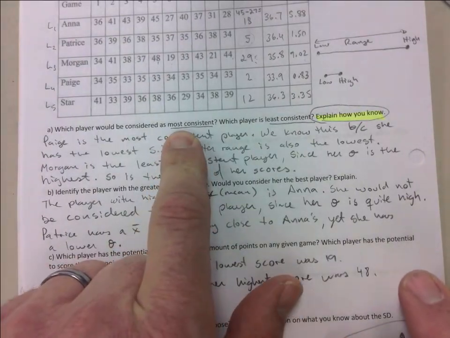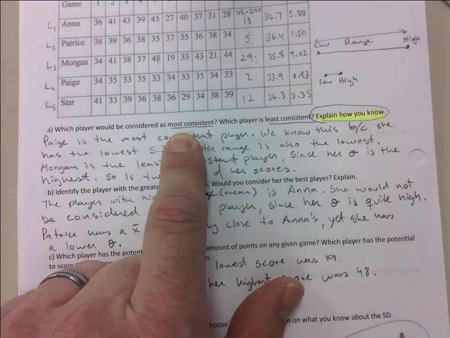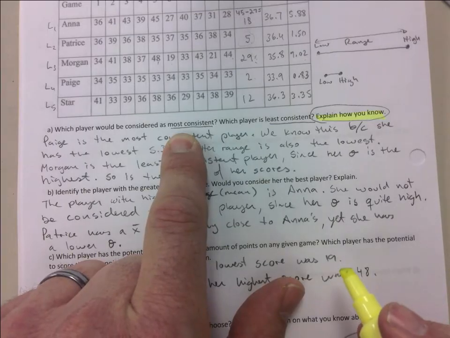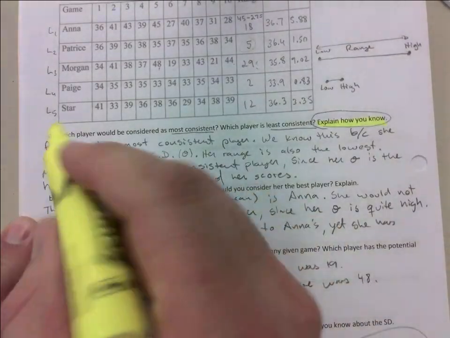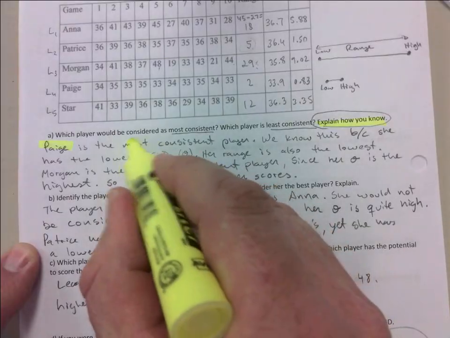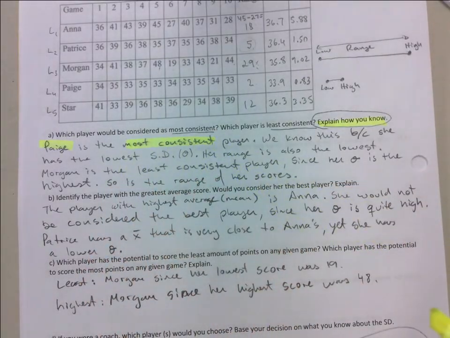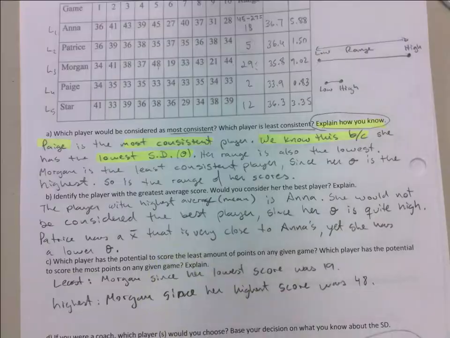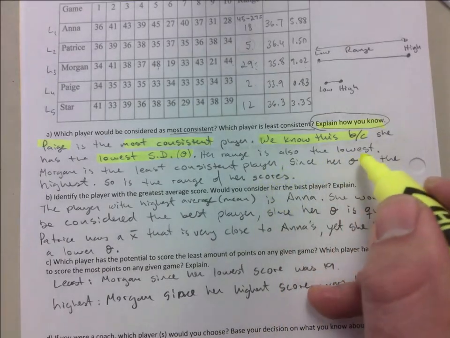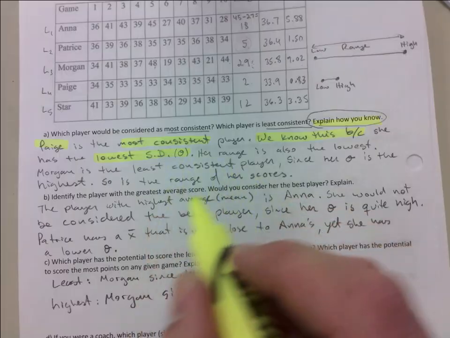I would expect you to know that most consistent means what? The lowest standard deviation. That player is most consistent, right? So, Paige, you would start something like this. Paige is most consistent, so you're making that point. How do you know that? We know this because she has the lowest standard deviation. Boom, you get the full mark there in my books, because you're saying who's the lowest and why, okay? And then the range is also the lowest, so you can make a strong case there.